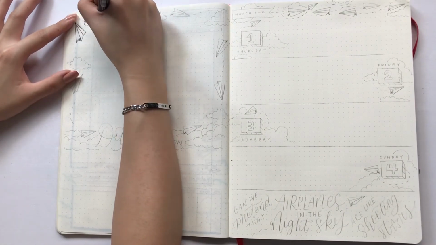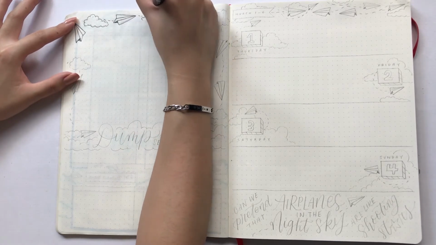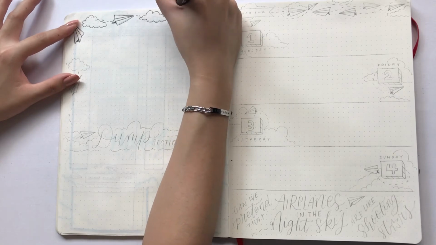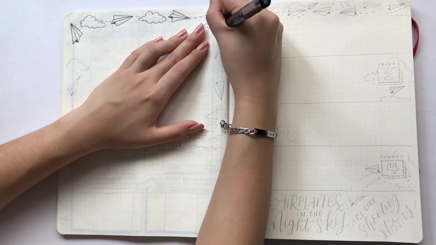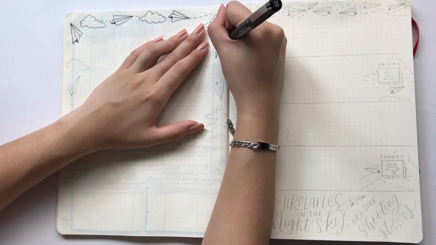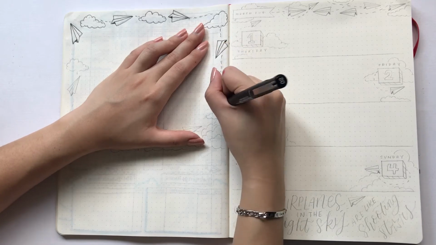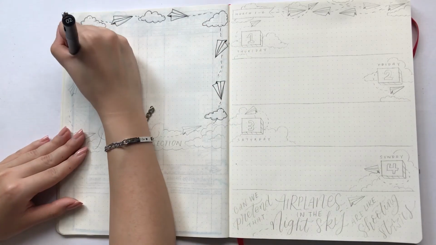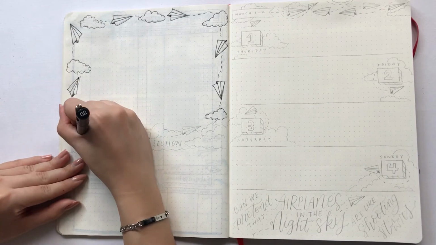For this section, I kept it blank because I feel like my expense tracker will exceed the space there, or the space is not enough. So I'm leaving half of this page blank just in case I need to track more money stuff, and I'm dedicating this half page to that. Then for the bottom part, that's the dump section.